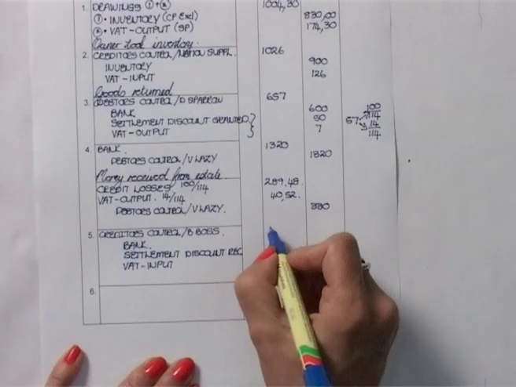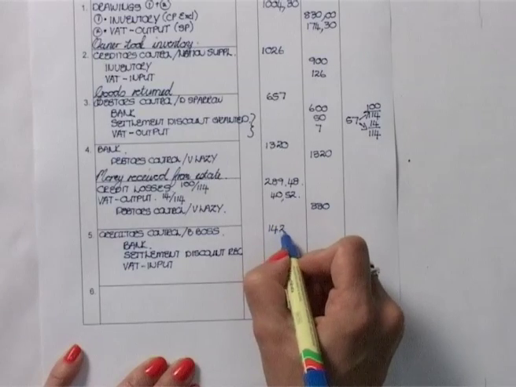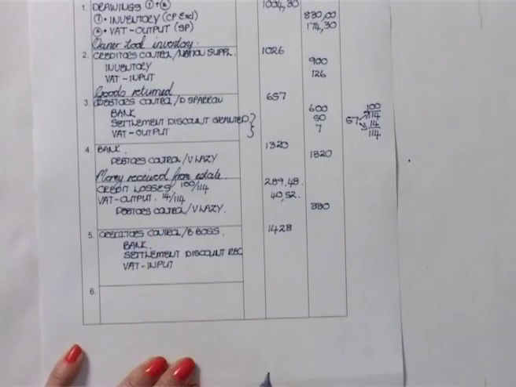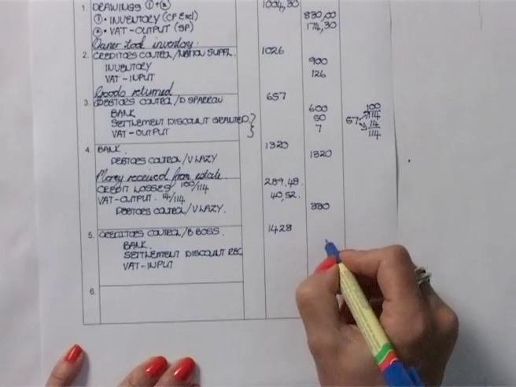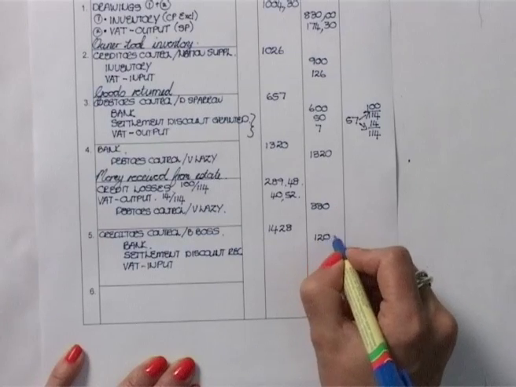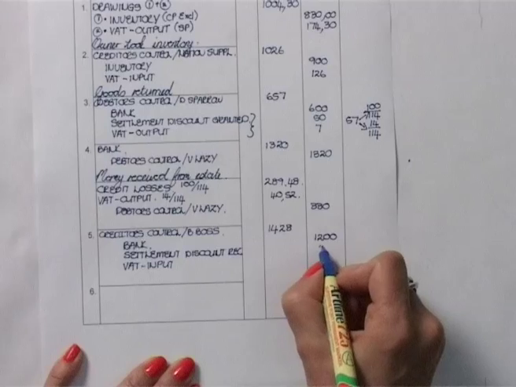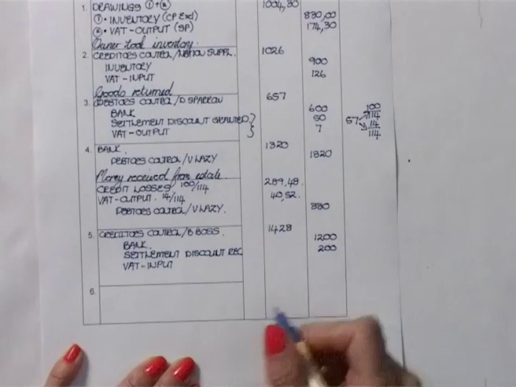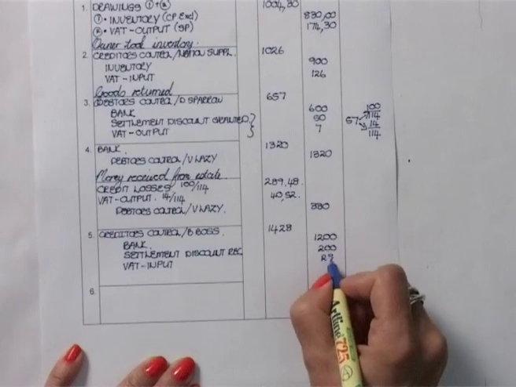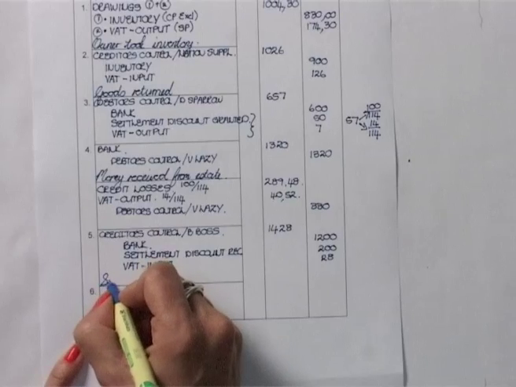The full account of 1,428 will decrease my creditor. Of that, only 1,200 was cash. And then the 228 that we split into 100 out of the 114 and 14 out of the 114.